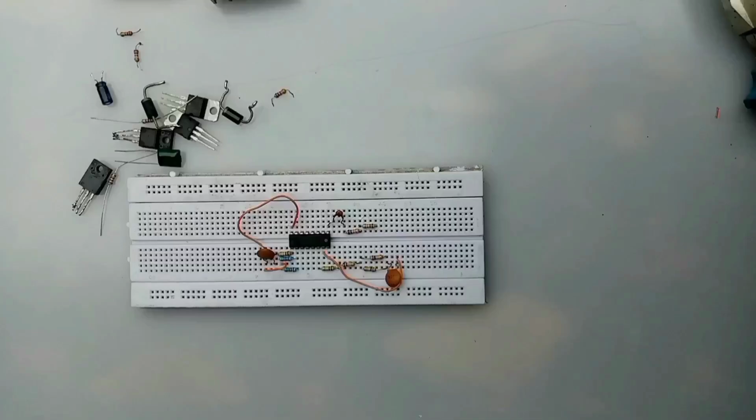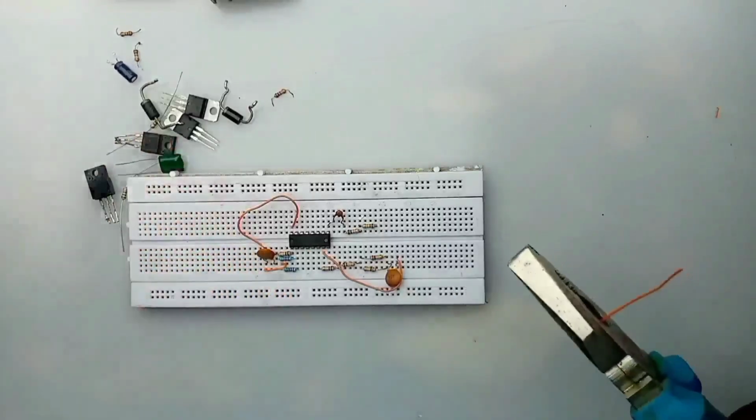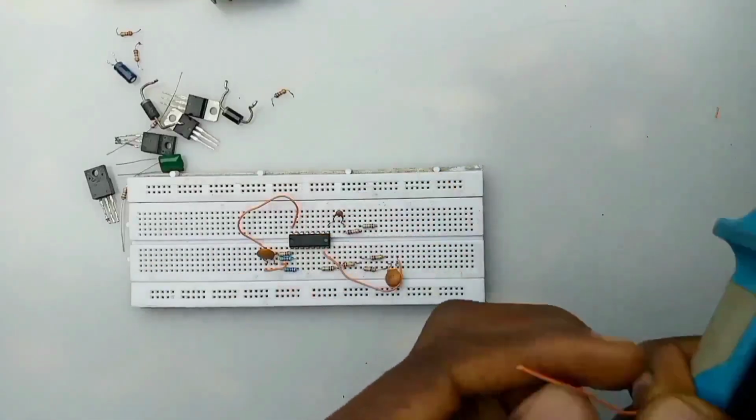Mounted our capacitor of 1 nanofarad, 0.001 microfarad, and 20 k ohm resistor. Now connect it to terminal 8, which is the ground.